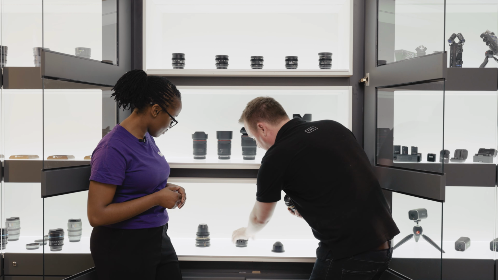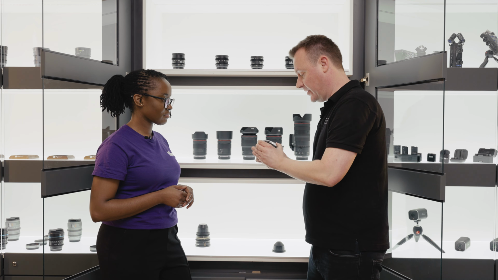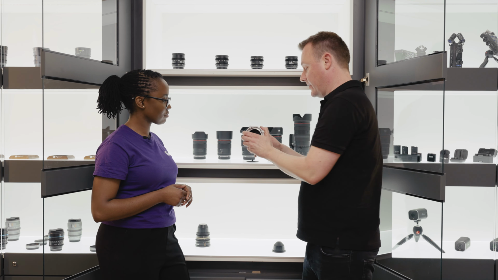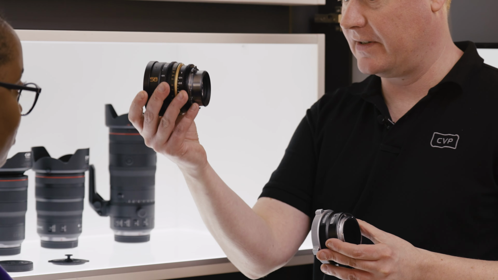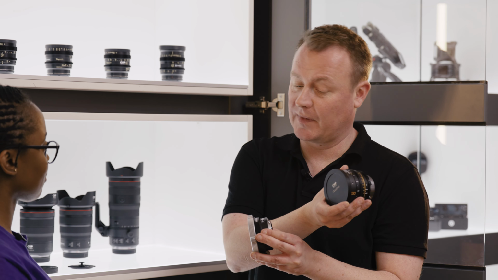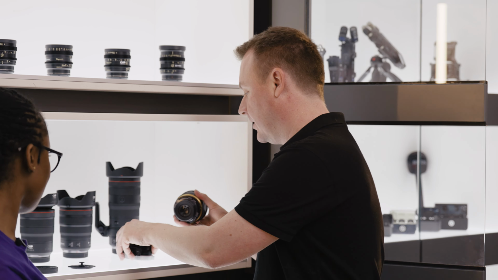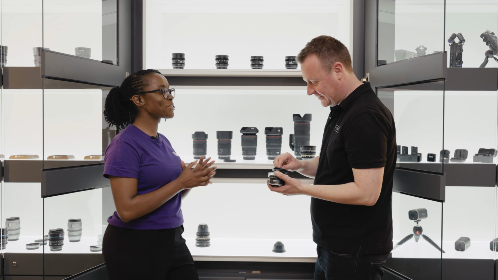But what's great is they can be adapted. So this just here is an adapter for PL. That lens goes on the front, and this one actually goes onto a Nikon camera. So you can put this lens onto this adapter and then onto a hybrid camera. Okay. Sure.